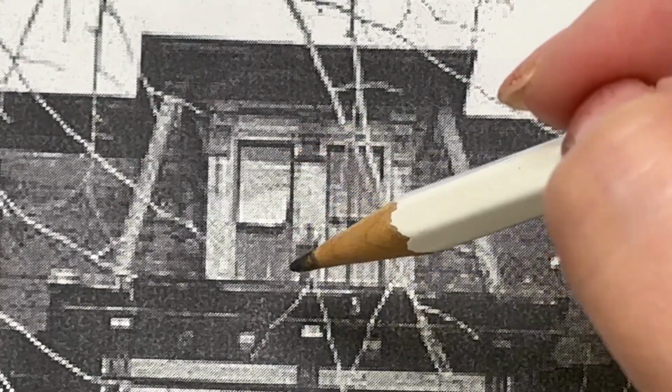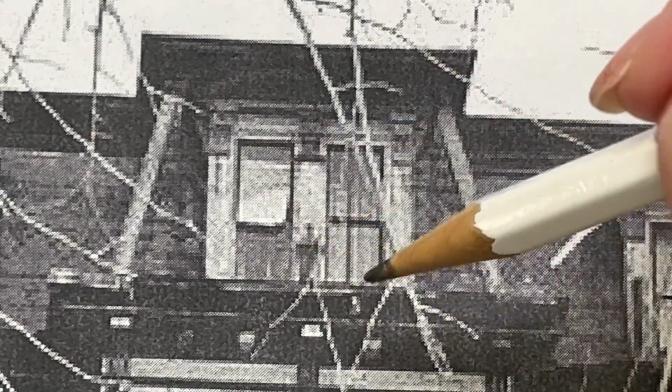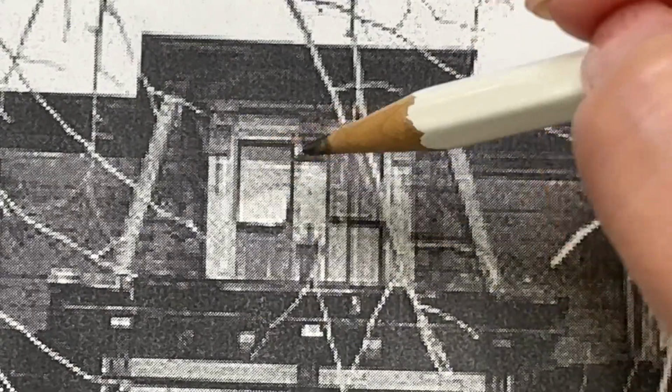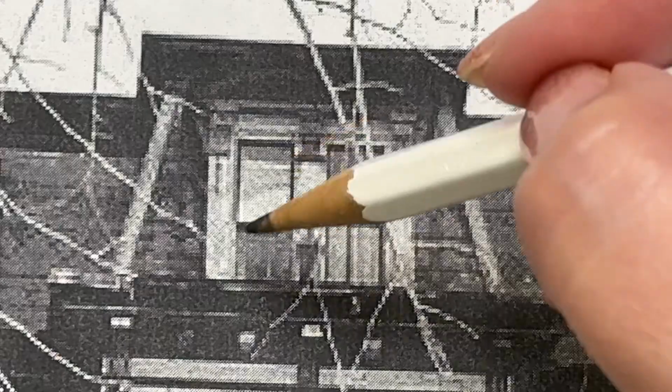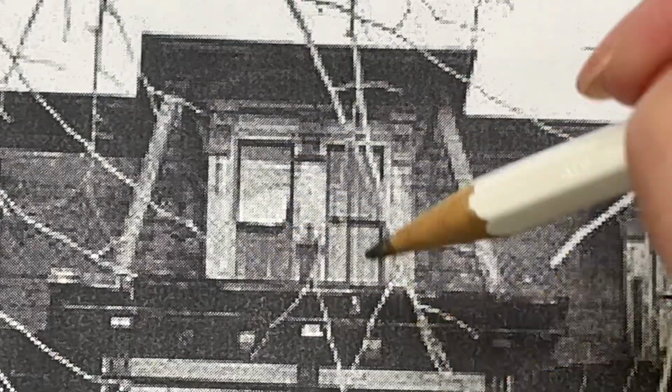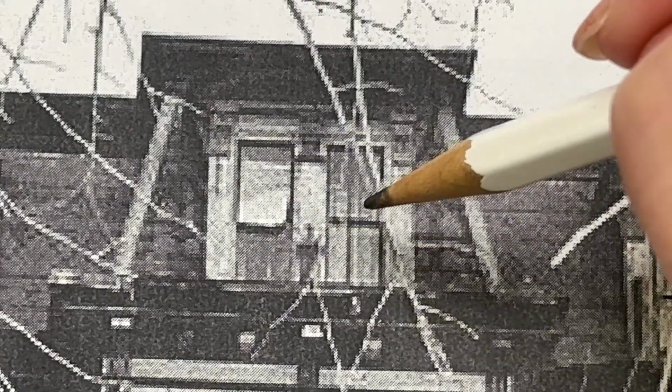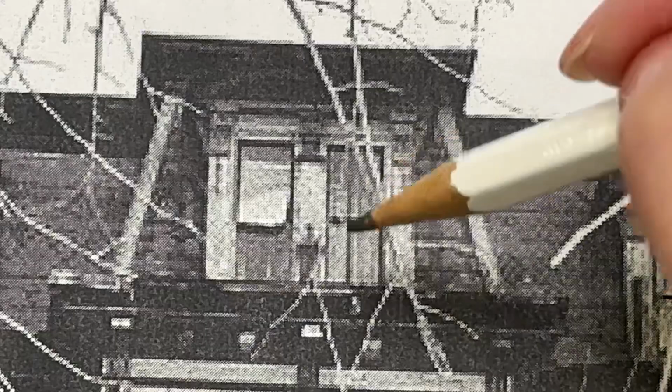I want my window to not look boarded up here. I'm going to show you how to do boarded up windows in a minute, but for this one, I'm going to make it look like this window's open and that there's some curtains kind of fluttering out of it. In this window, you can kind of see some light lines. Those lines are probably from the inside of the curtains that are already hanging in there. I'm going to show you how to draw those kinds of curtains and how to make your window look open.